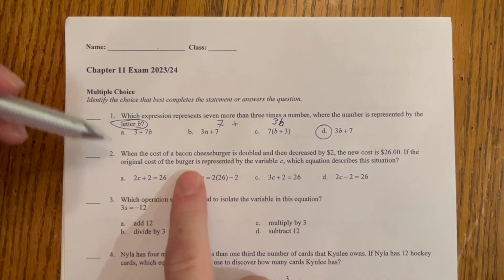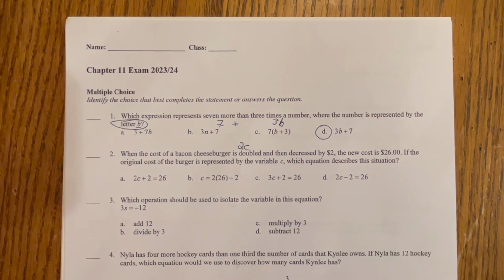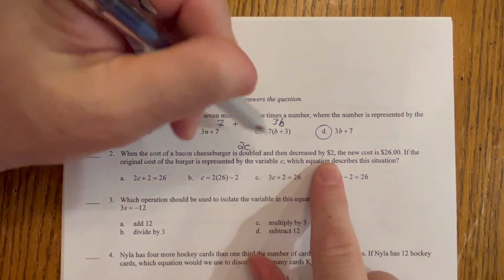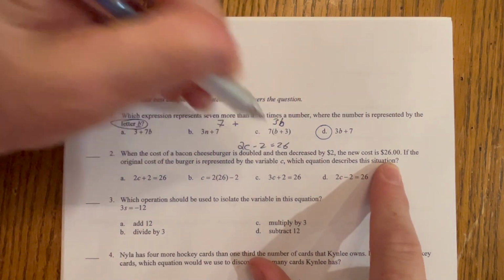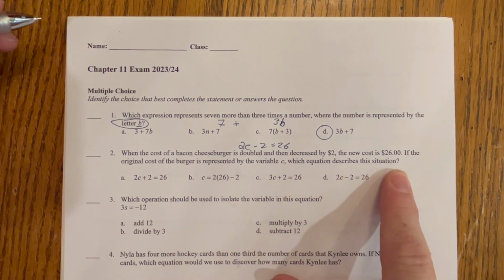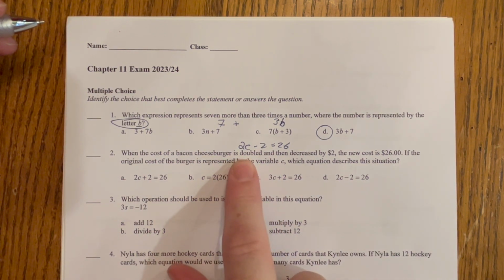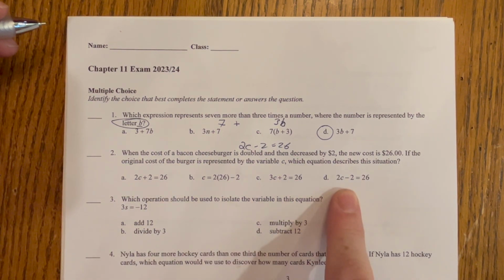When the cost of a bacon cheeseburger is doubled, so we're gonna double the cost, and then decrease by 2, subtract 2. The new cost is $26. The original cost is represented by variable C. Which equation describes this? So I've already got it there. So double the cost, subtract $2 equals 26. D.